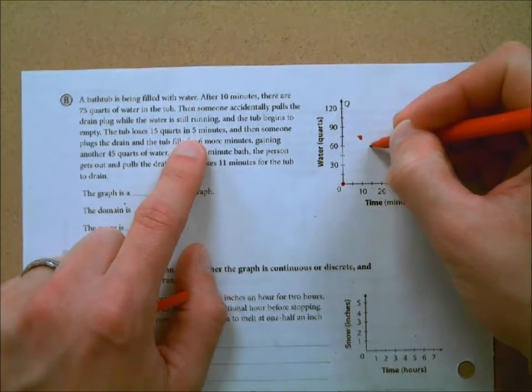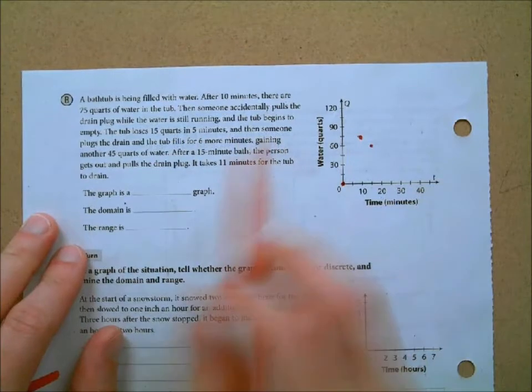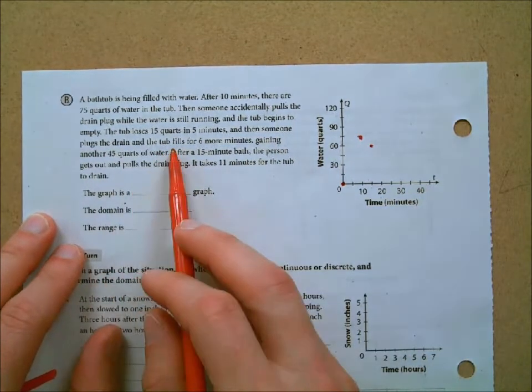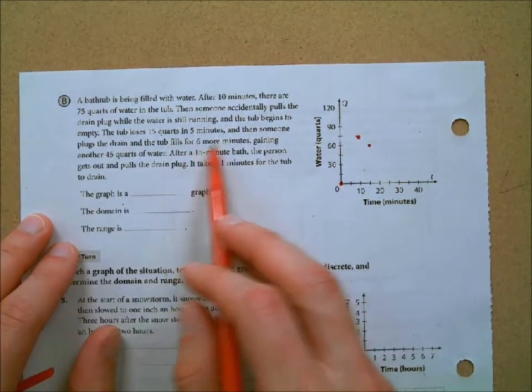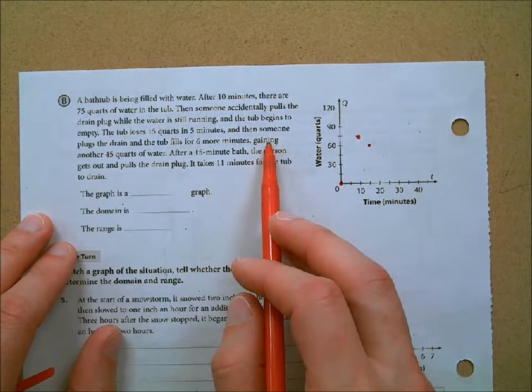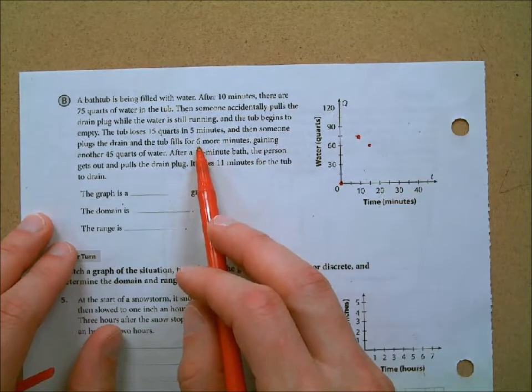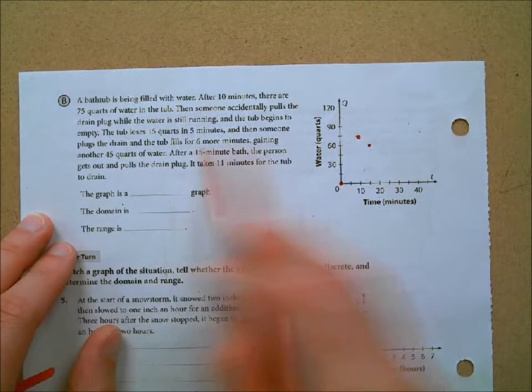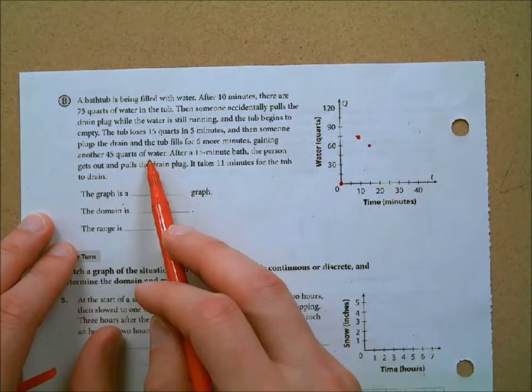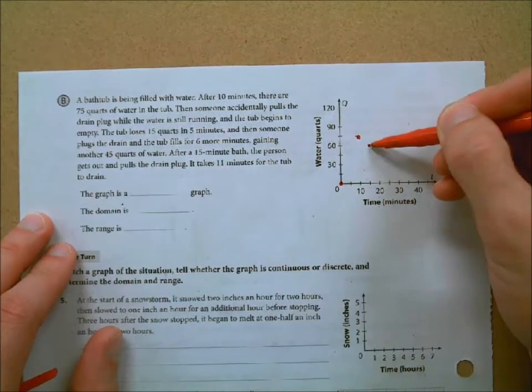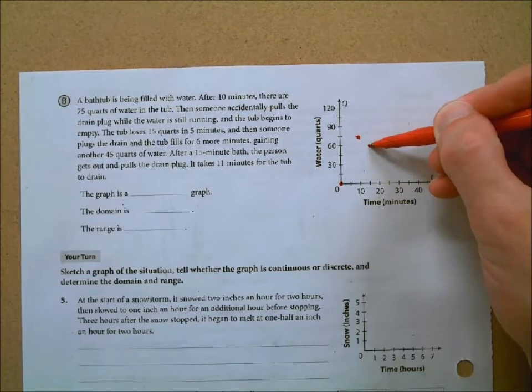And then someone plugs the drain and the tub fills for 6 more minutes, gaining... Now that's really frustrating. They did 6 more minutes there. It really is. How annoying. Anyway, gaining another 45 quarts of water. So from here, if we were going to gain another 45 quarts, what will we be at? Where will we be?